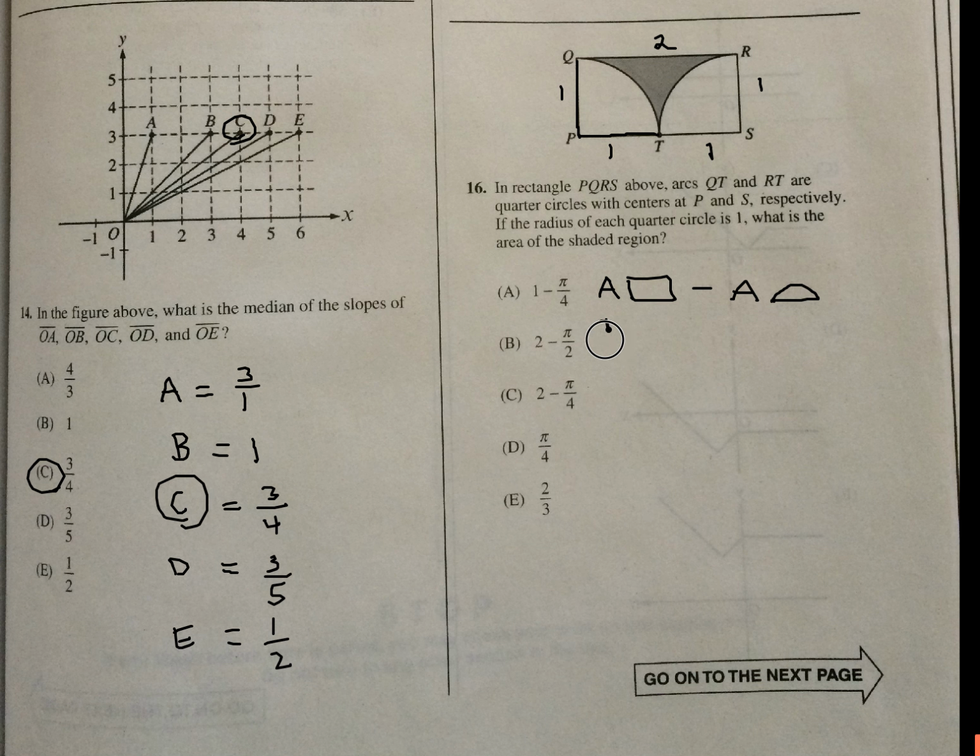So it's going to be 2 times 1 is the rectangle. Your half of a circle is 1/2 pi r squared, the radius is 1 squared. So your answer is going to be 2 minus pi halves. I mean, you could probably have looked down and just saw that answer. That this is the area of the rectangle right here. The circle is pi r squared, and it's going to be half, so you're dividing it by 2. So this was B. That's a pretty fast problem once you get it.